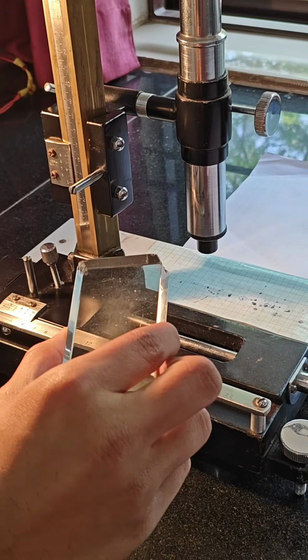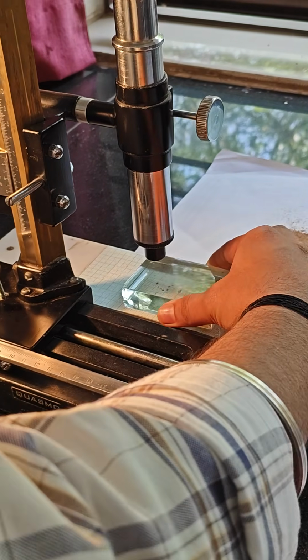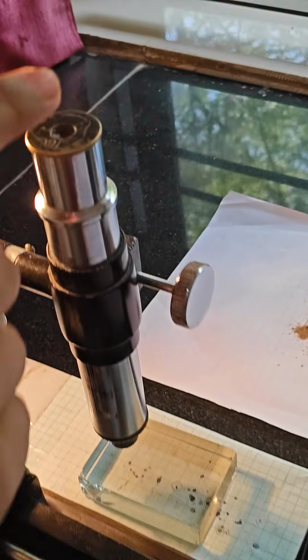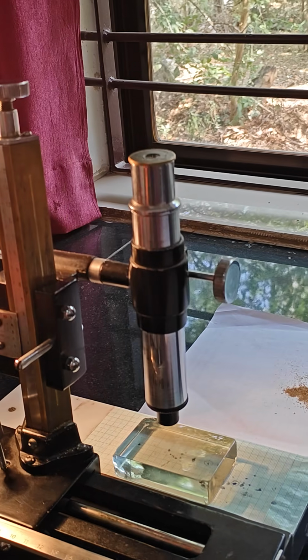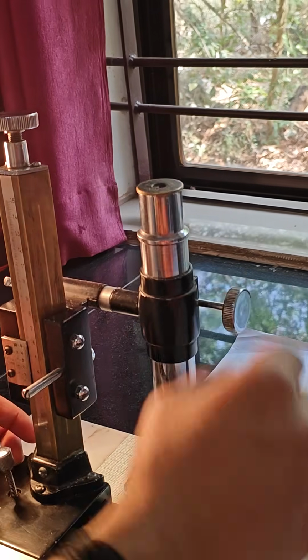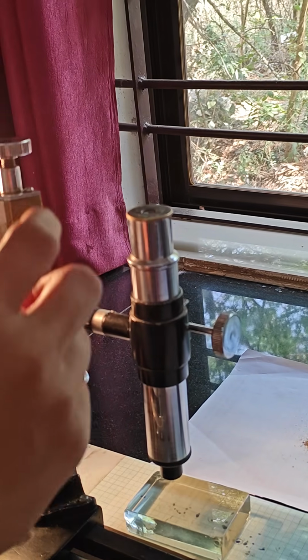Now for the second reading, insert the glass slab and again observe. As you have seen, initially the image was clear. Once I have inserted this glass slab, the image has become blurred.